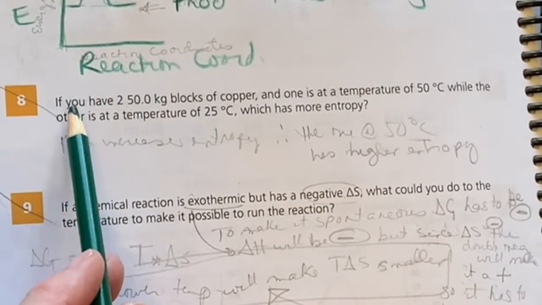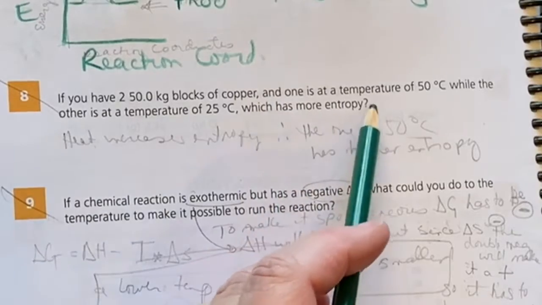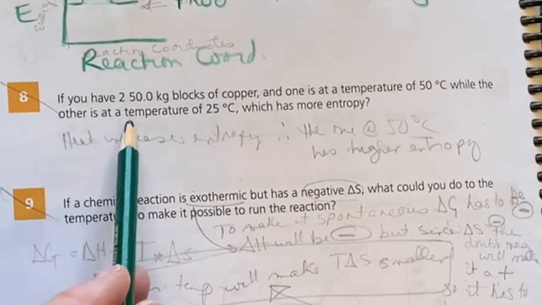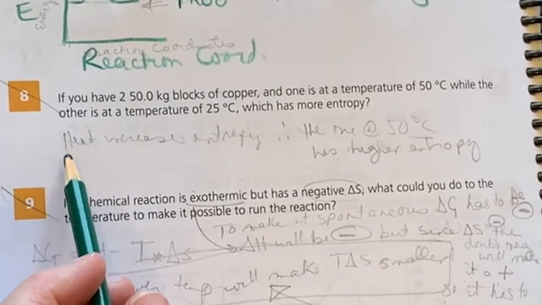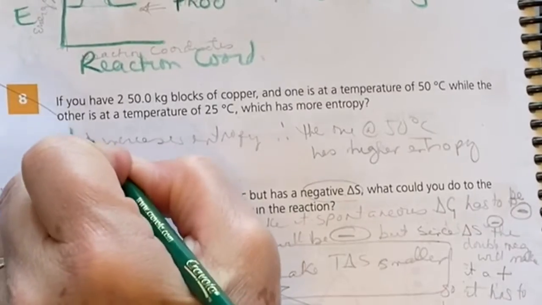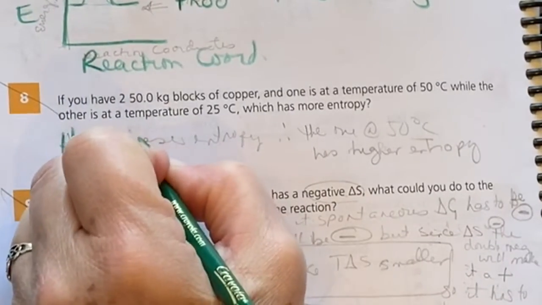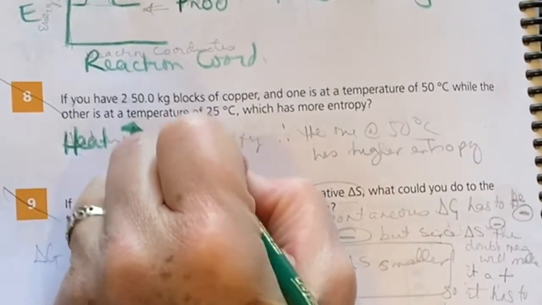Number 8, if you have two 50-kilogram blocks of copper, and one is at the temperature of 50 degrees centigrade, while the other is at a temperature of 25 degrees centigrade, which has more entropy? Heat increases entropy. We'll just make an arrow, heat increases entropy.